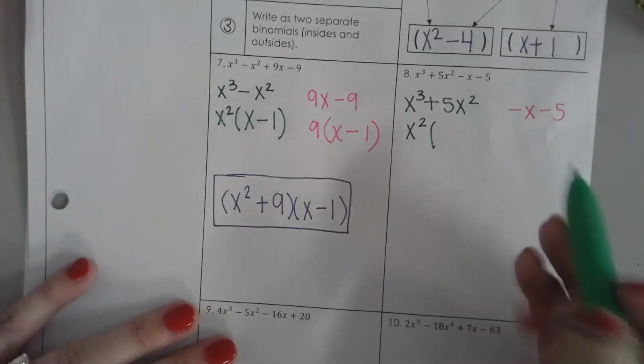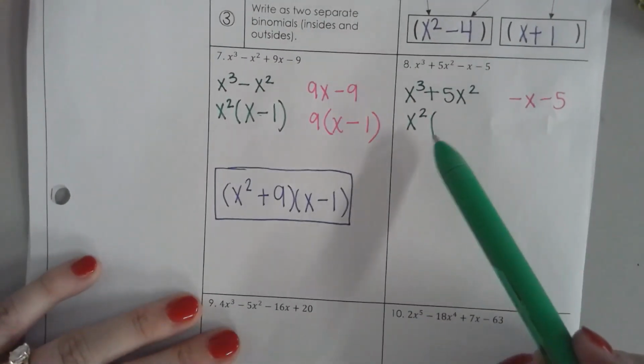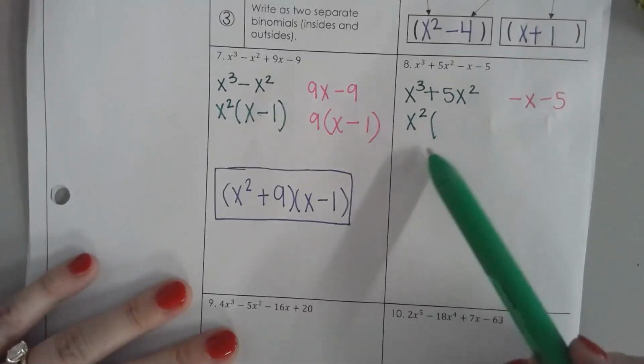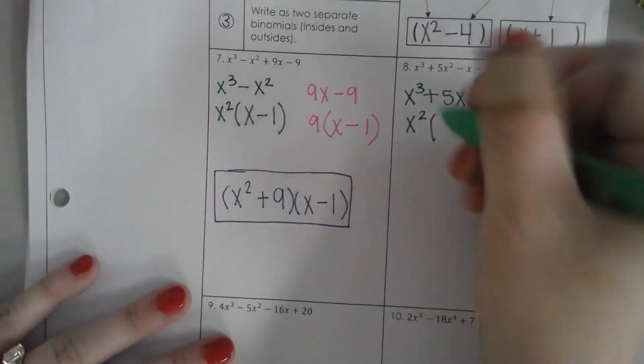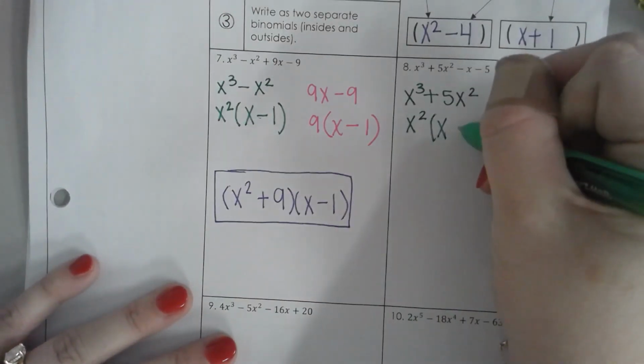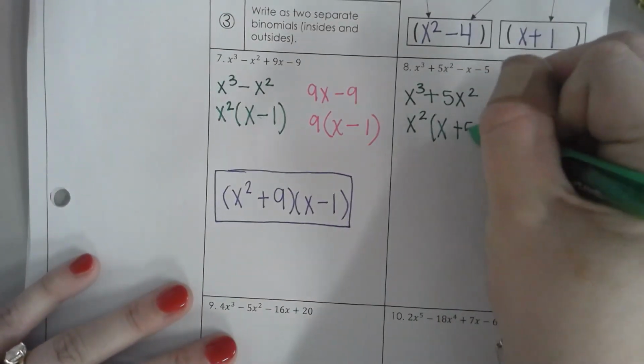Who wants to tell me? Anybody. I won't call on you for this one. What's left when you take out an x squared? Just an x plus 5. Good. All right.